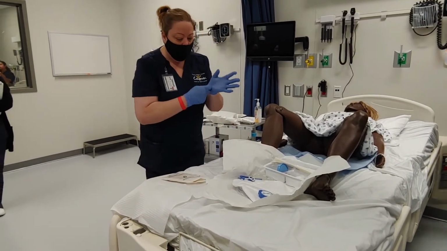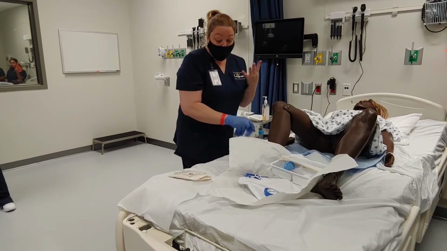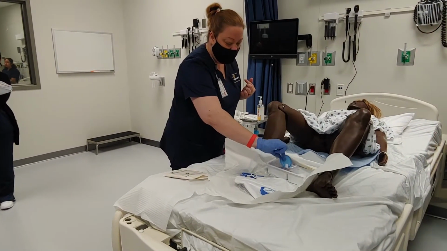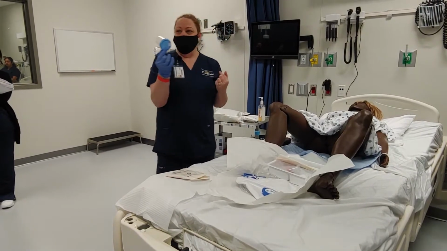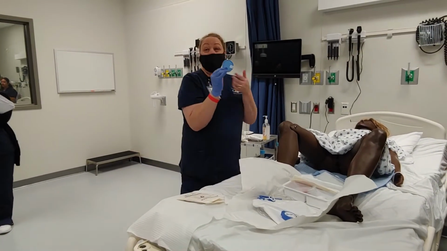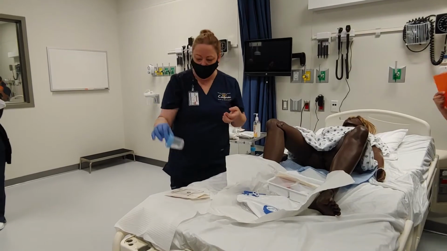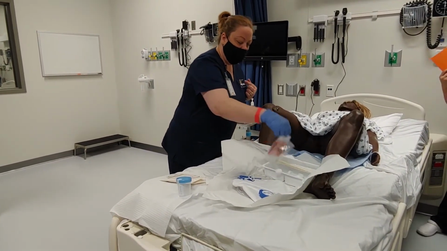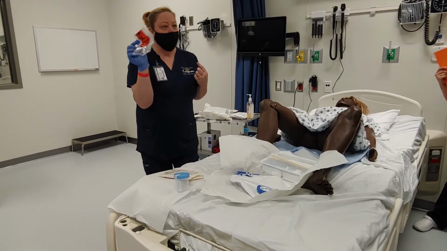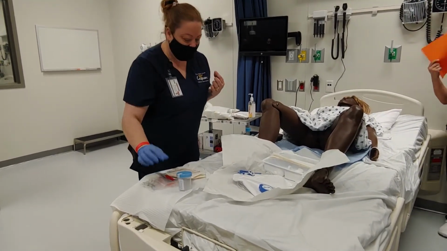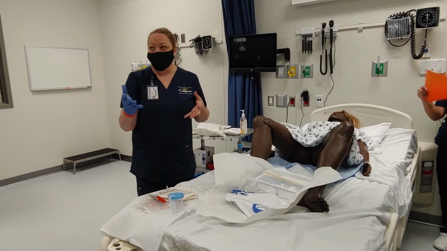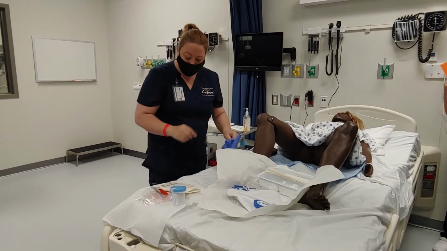Okay, so now I'm going to go ahead and take these off. Before I do that, if I can get it without touching anything inside, do you think this needs to stay sterile? No. The inside, yes, not the outside. So I'm going to set it out here and have it ready to go. Do you think that my transport bag needs to stay sterile? No. So I'm going to set it out there and have that ready to go. Now, the rest of the stuff that's in here needs to stay sterile. So I'm going to go ahead and take that off.